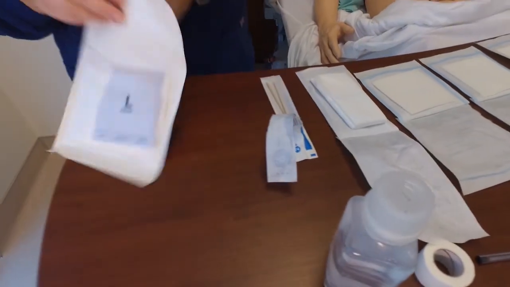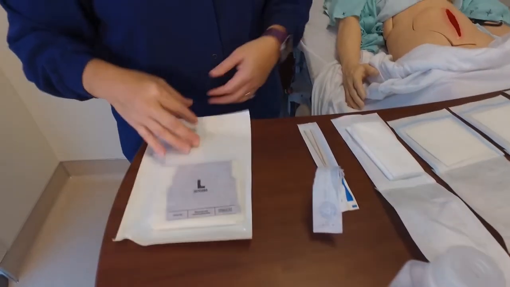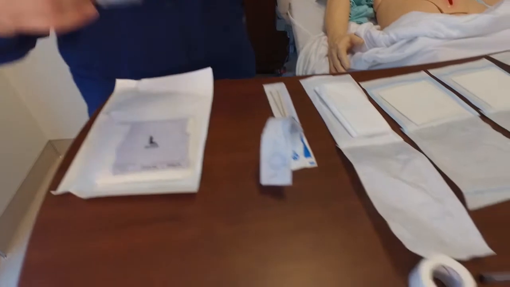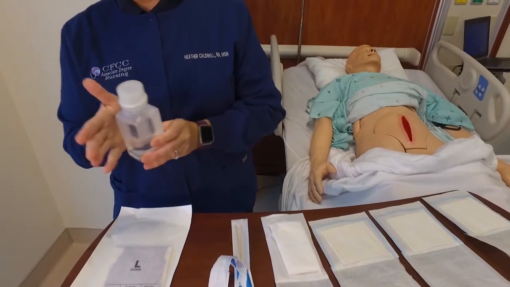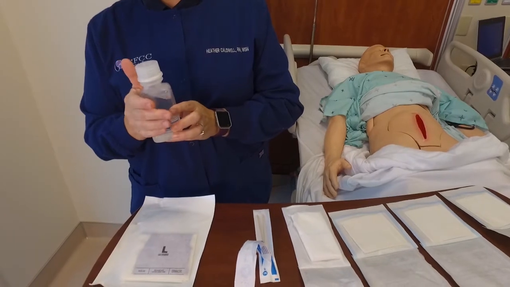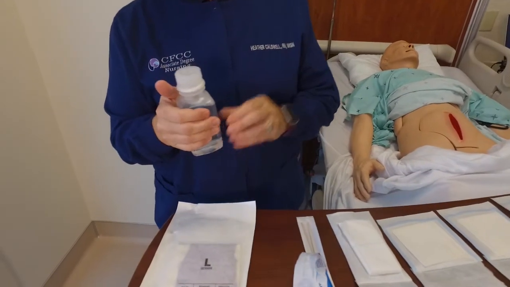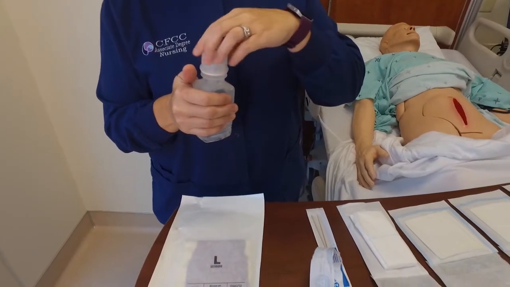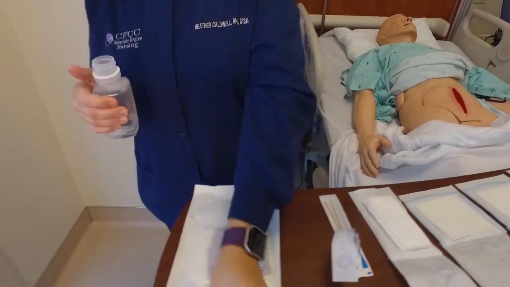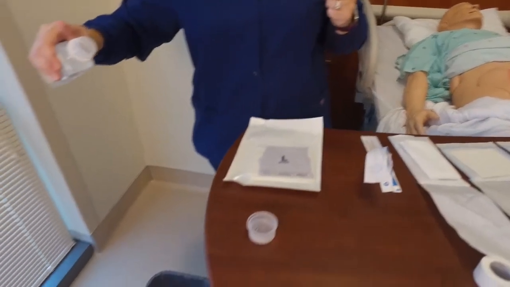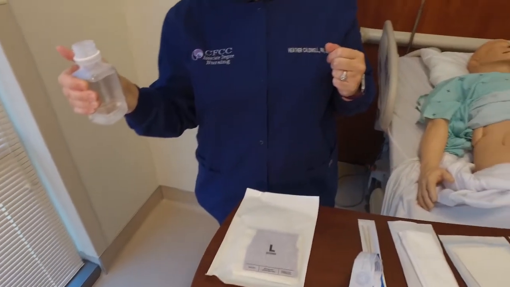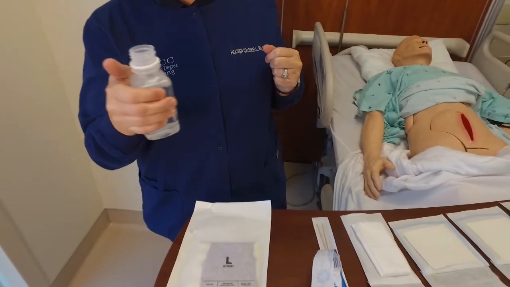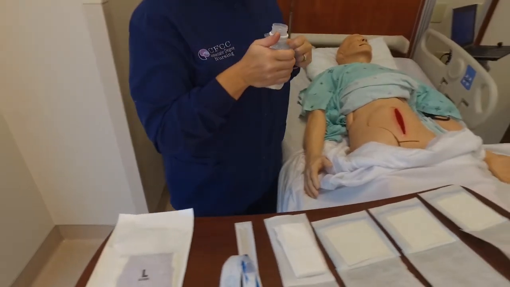The nurse checks the expiration date on the sterile saline, and if open, the date and time. If opened within the last 24 hours, the nurse will lip the bottle by placing her palm against the label, holding the container above the waist, and pouring a small amount of liquid into the trash receptacle using a slight rotation movement.